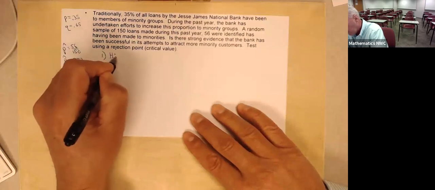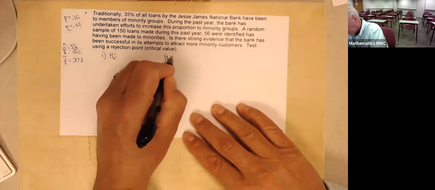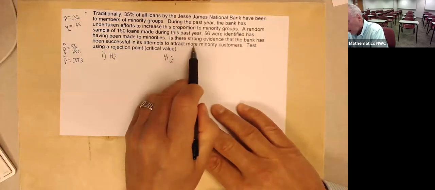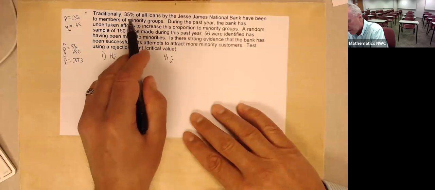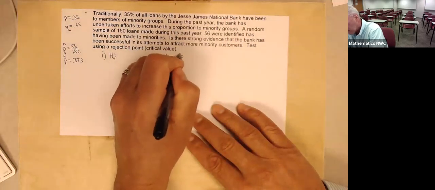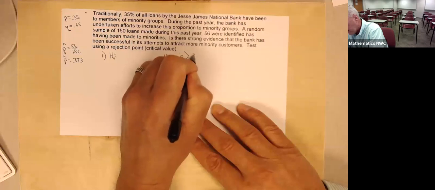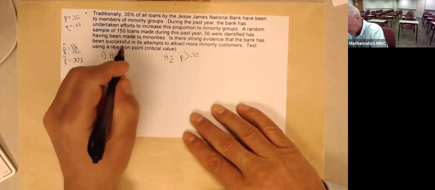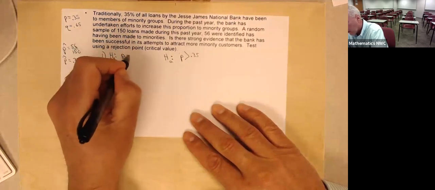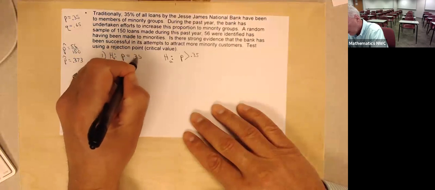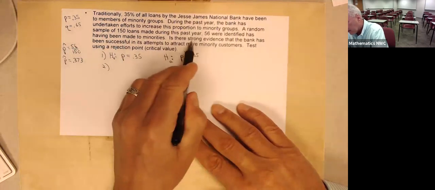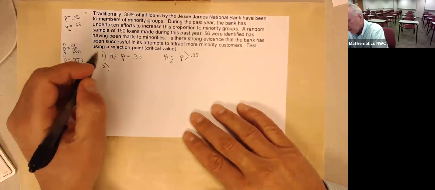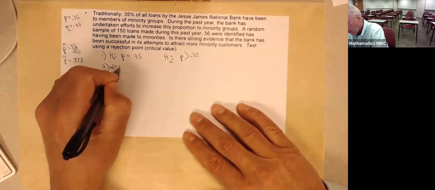I have a null and I have an alternative. I want to get more loans going to minority, more than 35%. I want the population proportion to be greater than 35%, what it's been in the past. This one has to be either equal to and less than or just equal. I'm going to go just equal from what it's been in the past. Step number 2, they said strong evidence. So that indicates alpha is at 0.05.